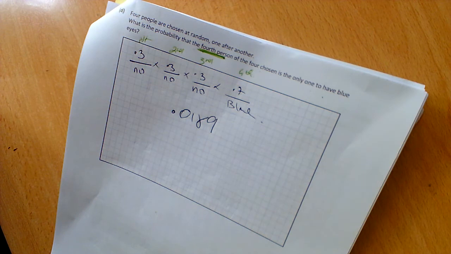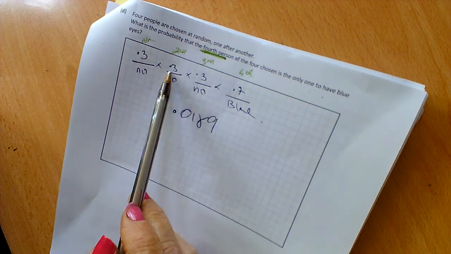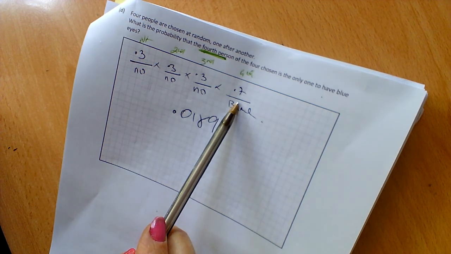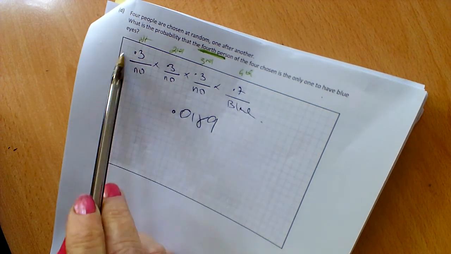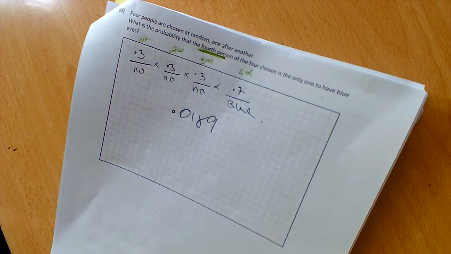Okay, girls, to finish off part D, we were looking for the fourth person to have blue eyes. So the first person doesn't have blue eyes. Anyway, 0.3, 0.3 and 0.3, and the fourth person to have blue eyes is 0.7. Multiply it out and you get 0.19.